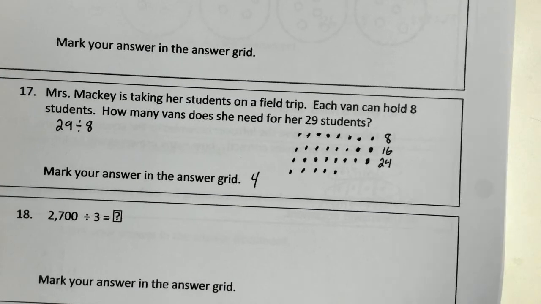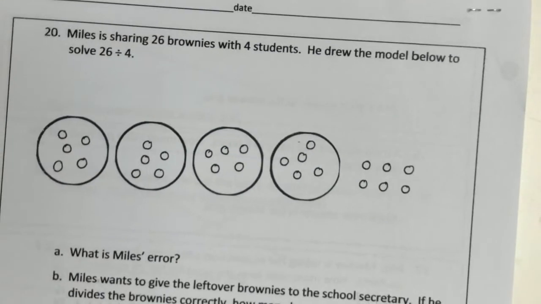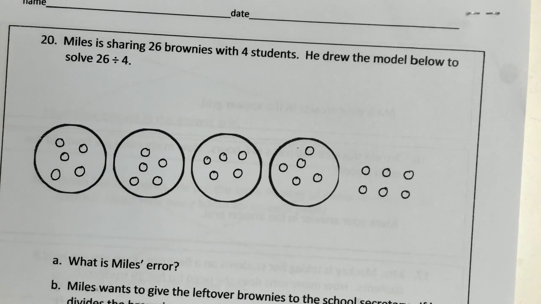All right, look at number 20. Miles is sharing 26 brownies with 4 students. He drew this model below to solve 26 divided by 4. Is his model correct? I'm going to tell you now his model is not correct.